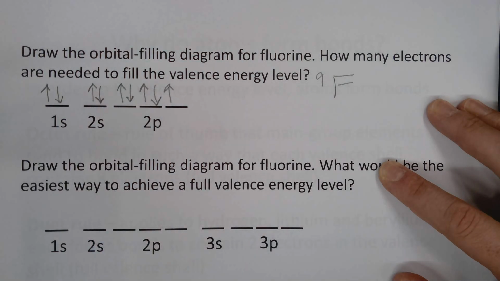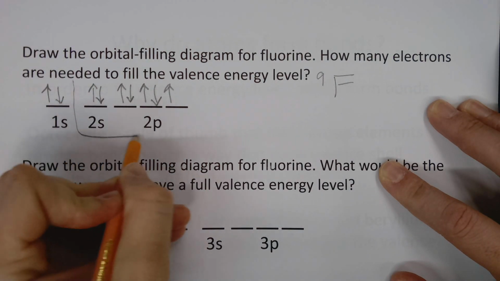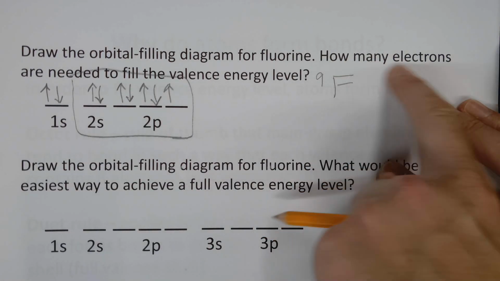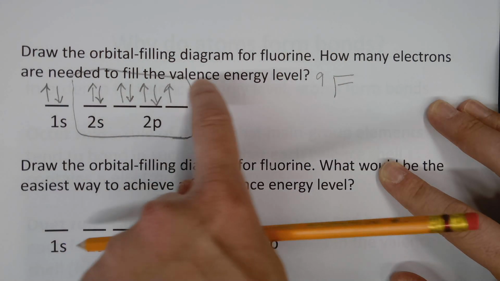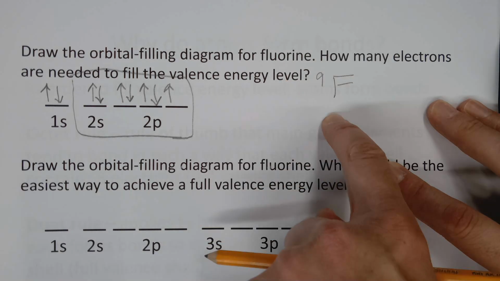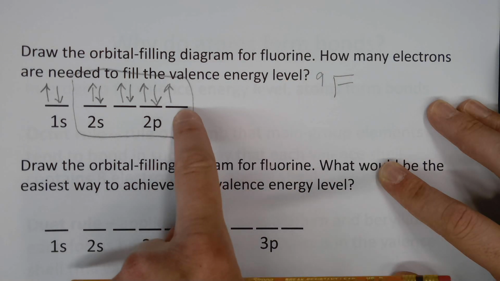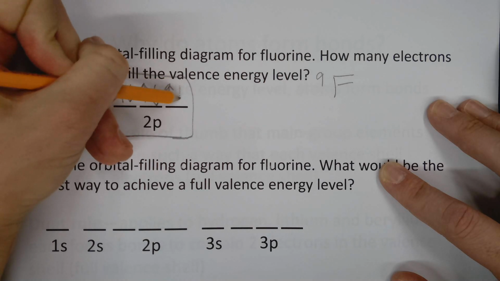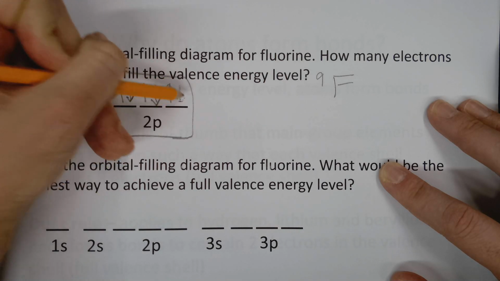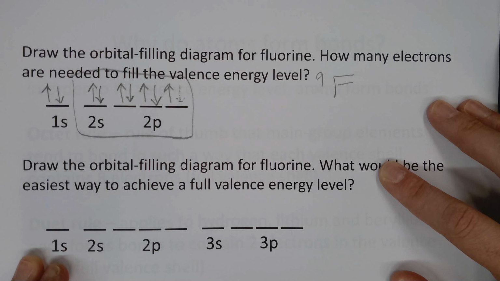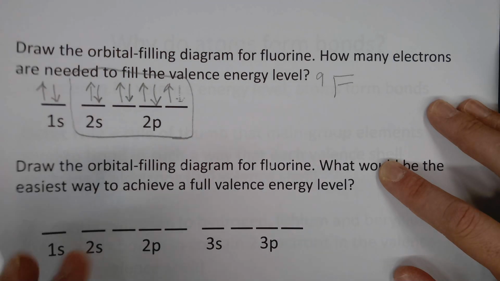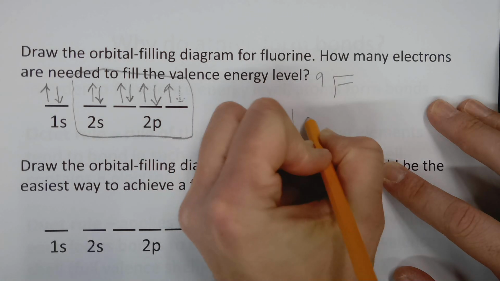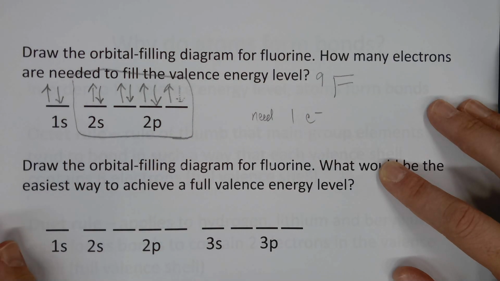Now what you'll notice is the valence energy level for fluorine is the second energy level. And I ask this question, how many electrons are needed to fill the valence energy level for fluorine? And if you'll look at the orbital filling diagram, if we had one more electron, then fluorine would have a full valence shell or a full valence energy level. So the answer is fluorine would need 1 electron to have a full valence shell.